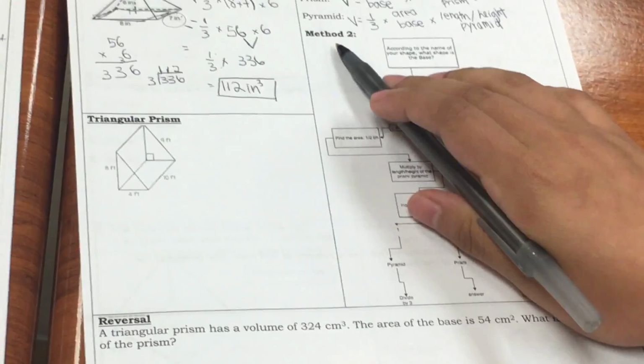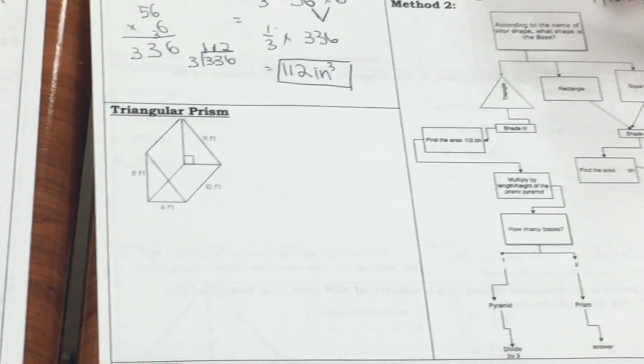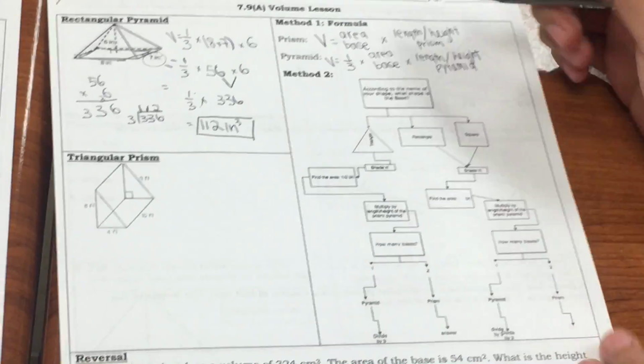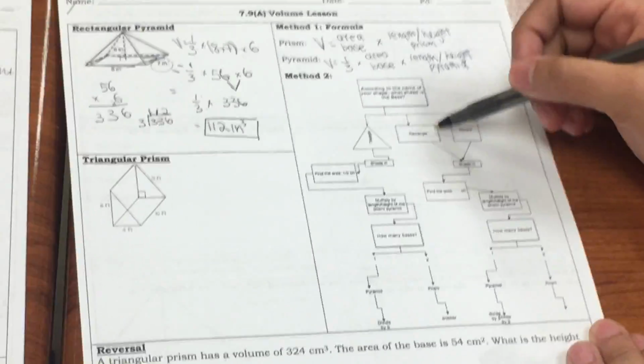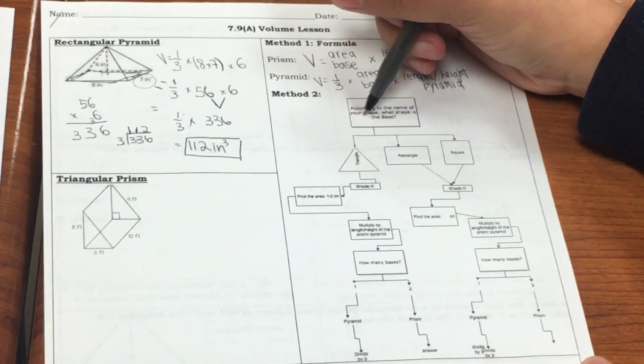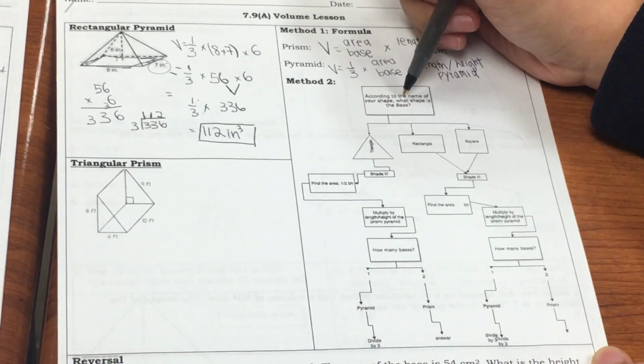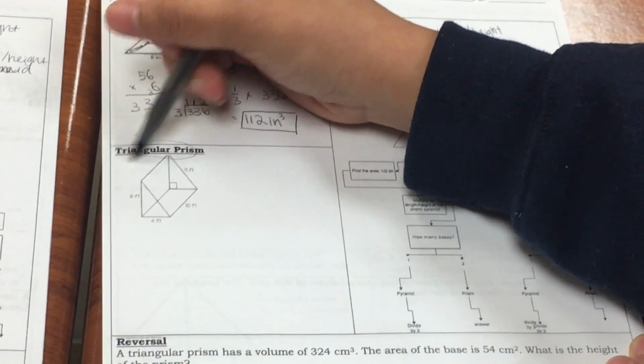This problem we're going to use method 2. So we have a triangular prism. Let's look at method 2. It's kind of like a game where we answer the question and then we choose where to go. According to the name of your shape, what shape is the base?